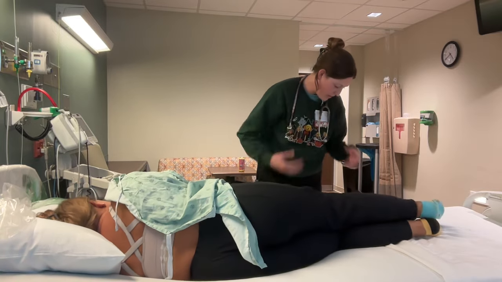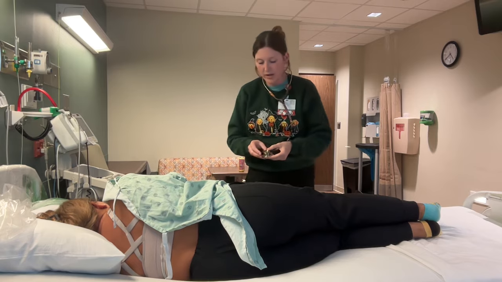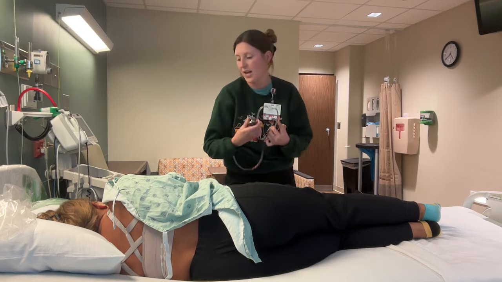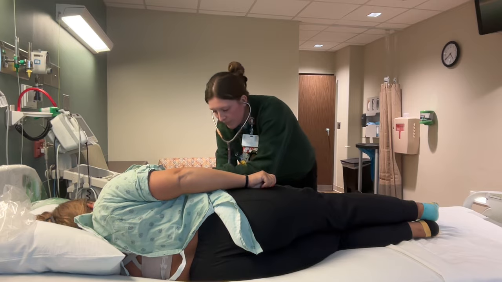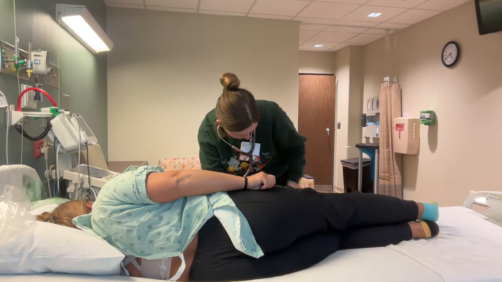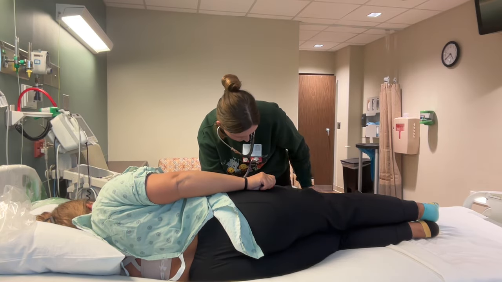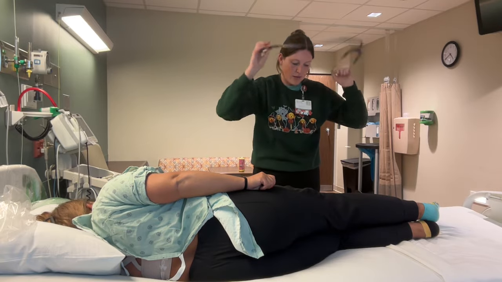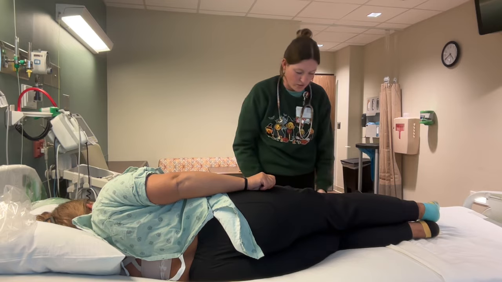So with you on your left side, I'm going to listen to that mitral area, the apex again with the bell, and I'm just going to be listening for any murmurs or any S3 heart sounds. With the patient in the left lateral decubitus position, I'm listening to the apex with the bell. I hear no S3, no S4, no murmurs or mitral stenosis.